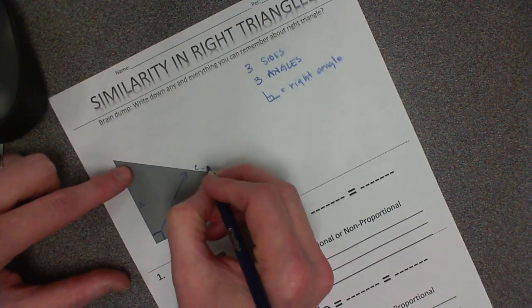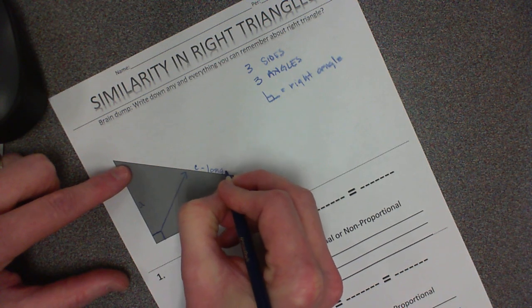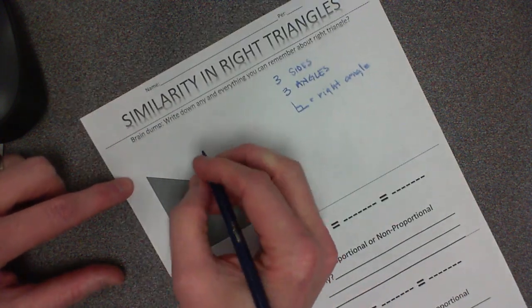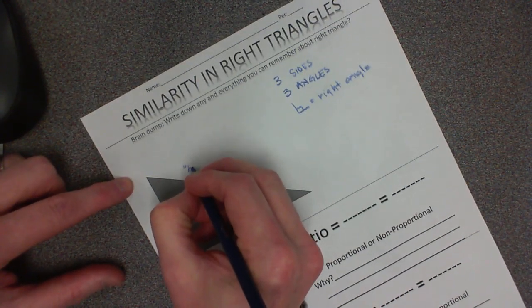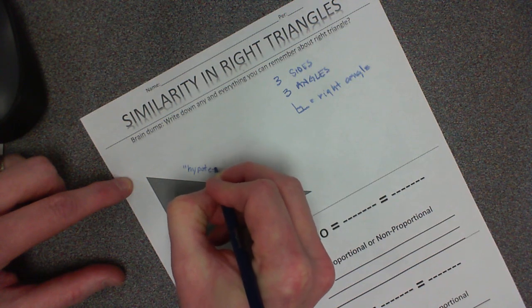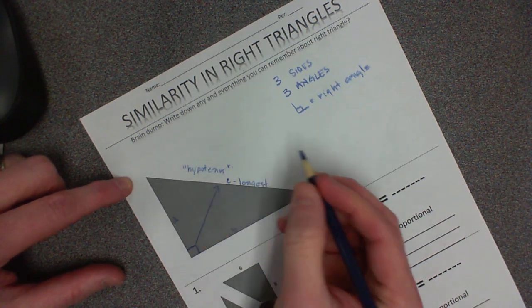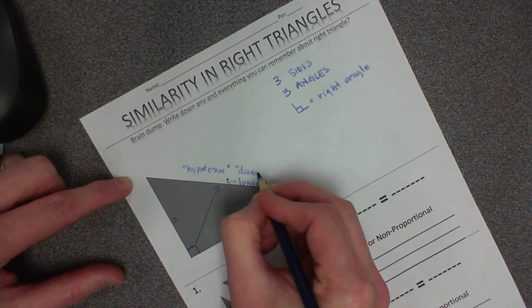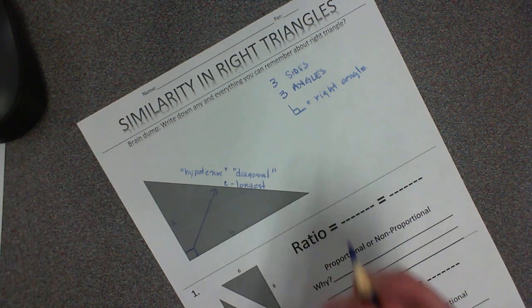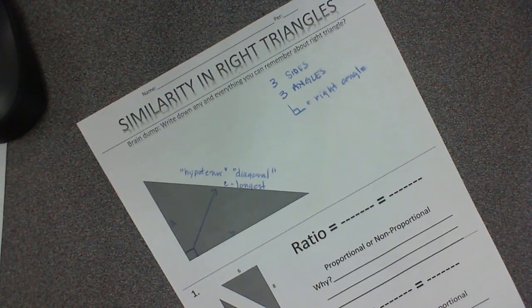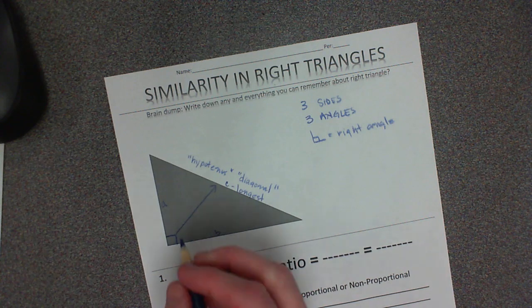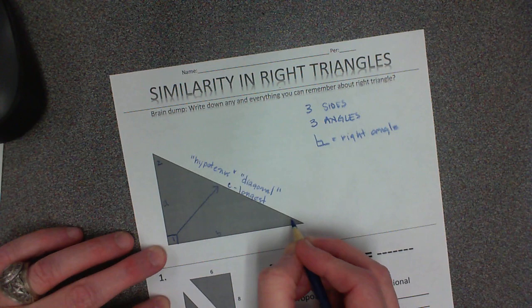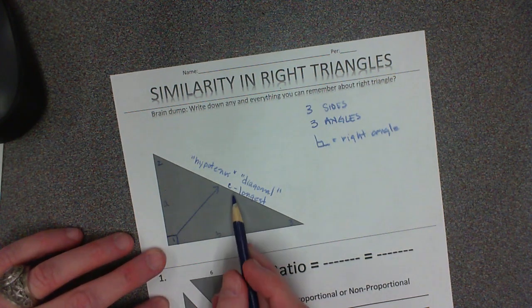We also know that C is the longest of the 3 sides. We also know it's called the hypotenuse. It's also called the diagonal. These are all great words. We said that there were 3 sides. Let's label the 3 angles: 1, 2, 3 angles. There's 3 sides, A, B, and C.